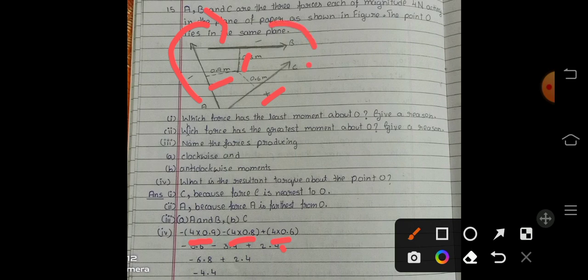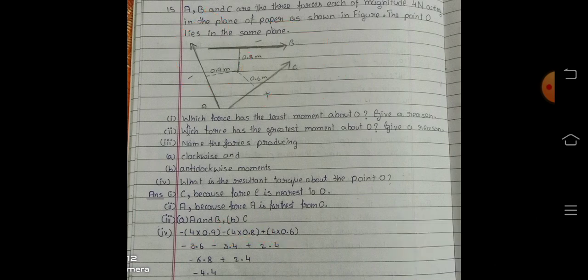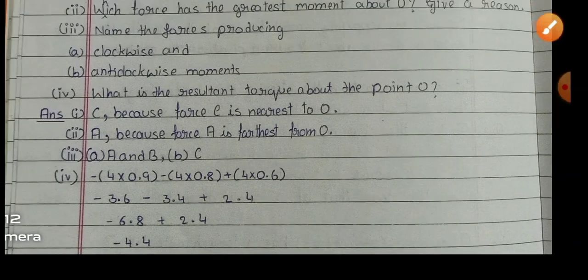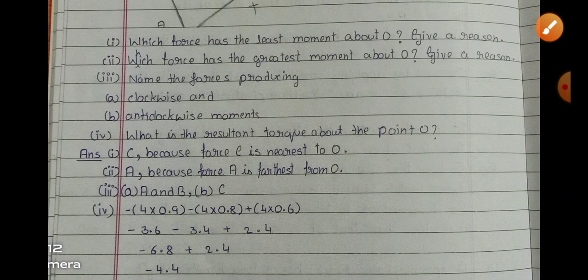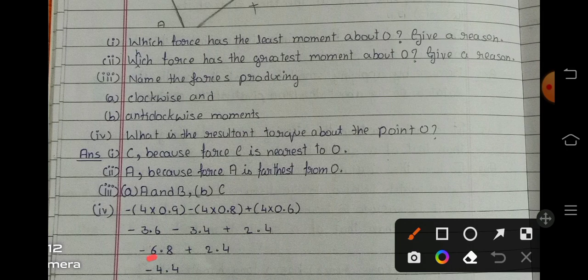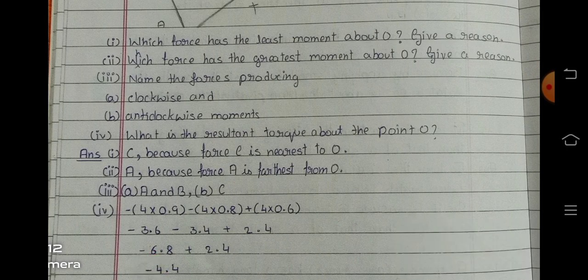For B also it is a clockwise direction, so that also gets a negative sign here. And C only gives the anti-clockwise direction, for that here is the positive sign. So after doing all the calculation, the final answer will be minus 4.4, and it gives the clockwise direction. Why? Because the sign shows the minus.